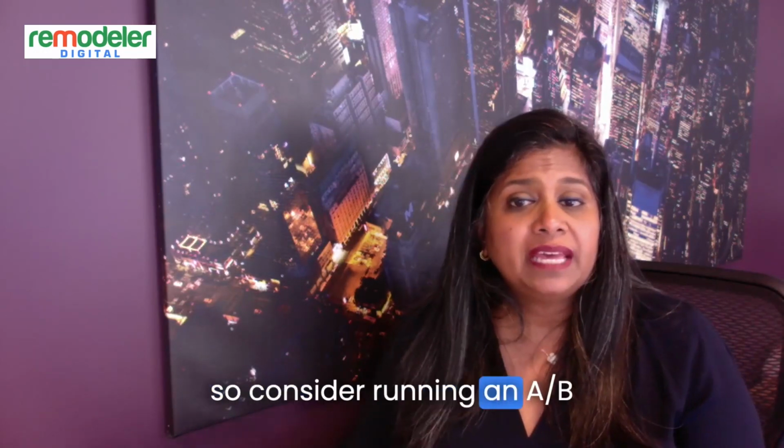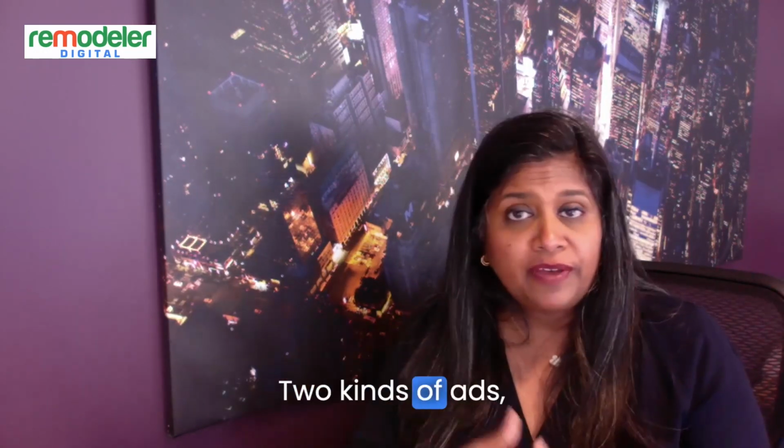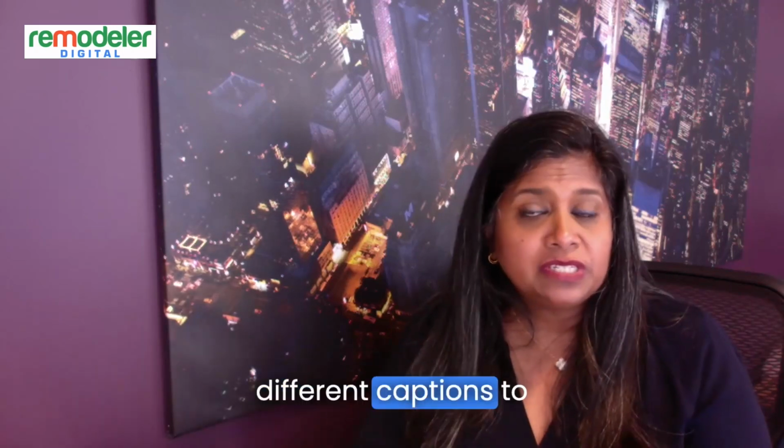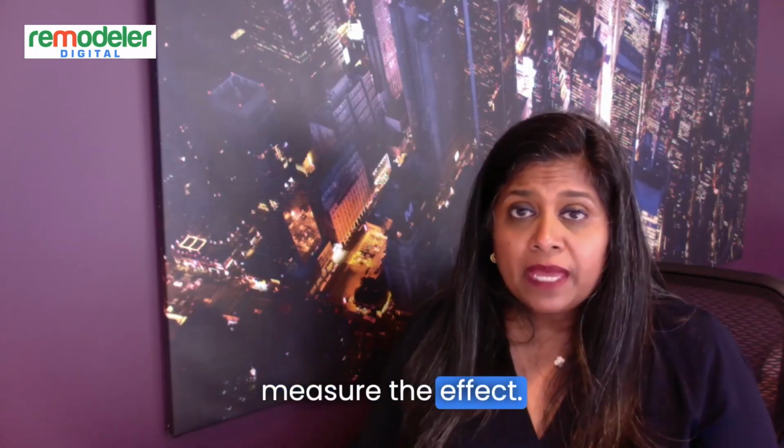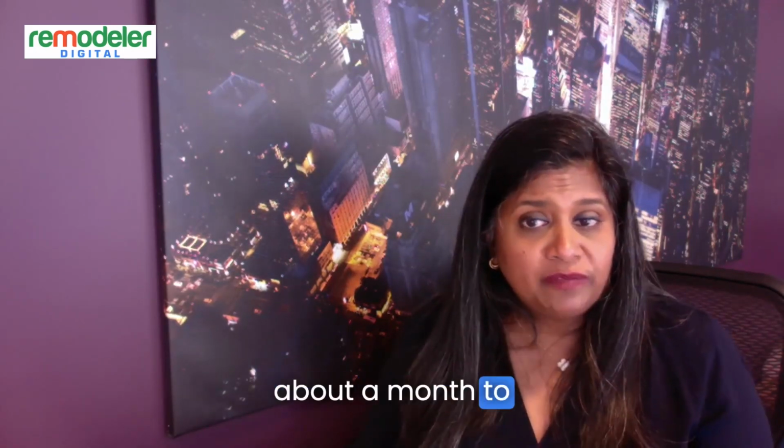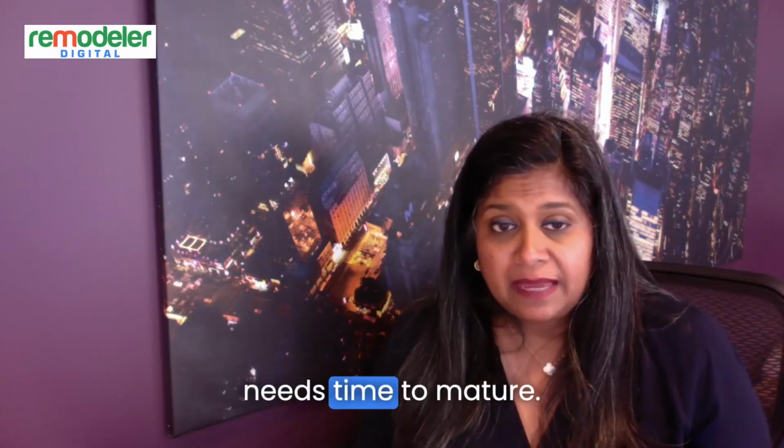So consider running an A/B test. Two kinds of ads, two images, different captions to measure the effect. Then you have to wait about a month to evaluate because data needs time to mature.